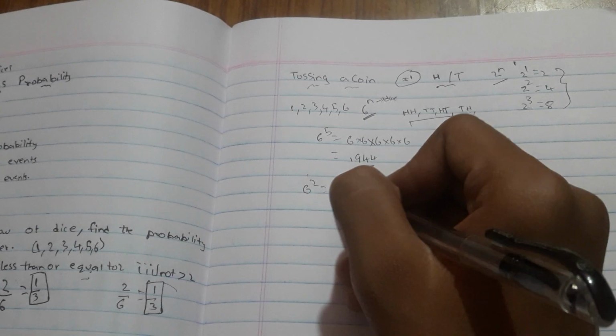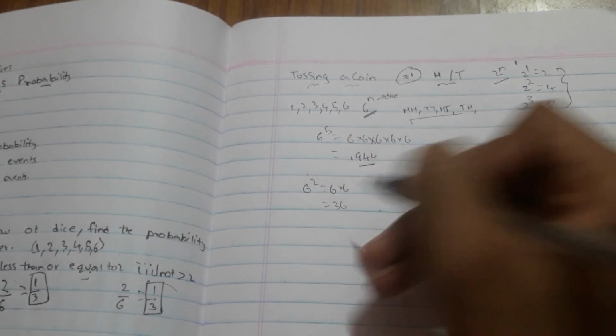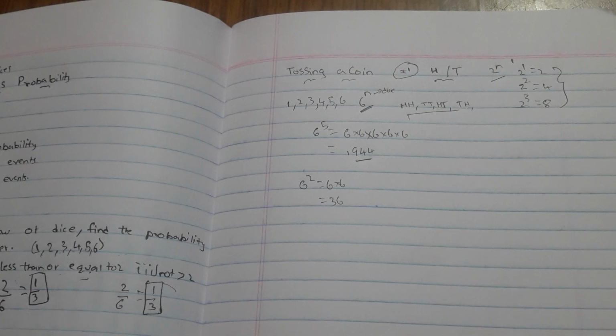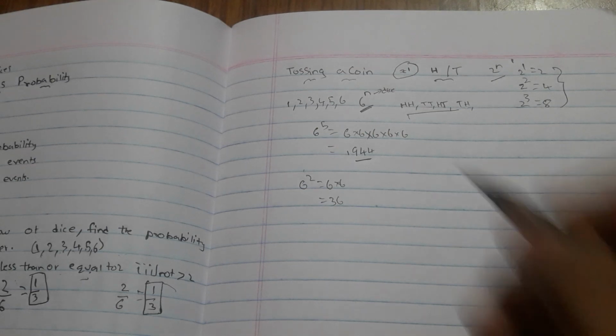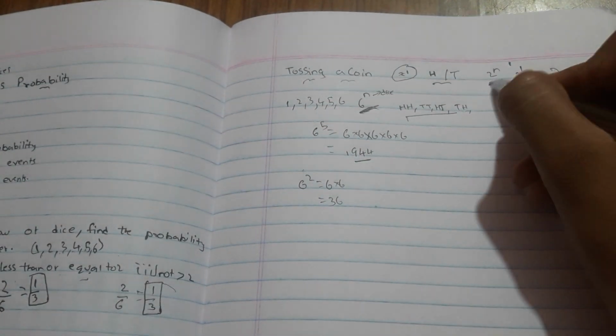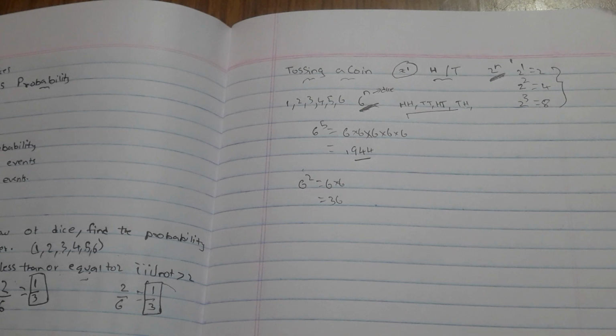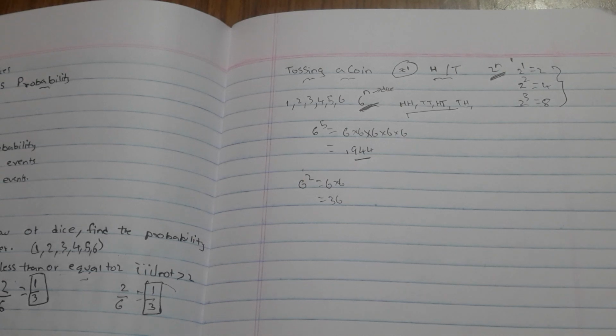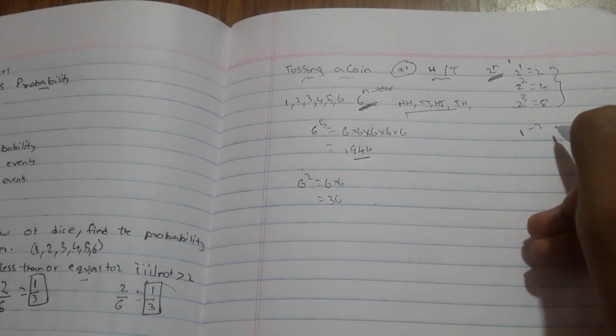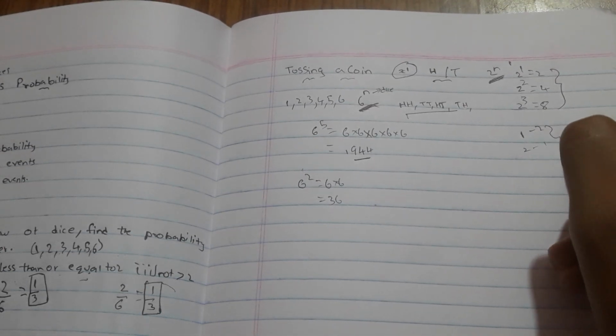If two dice are given, then you need to do 6 power 2, which is equal to 6 into 6, which is equal to 36. Even with two dice, there are 36 possibilities. So when they give dice, this is the formula, and when they give coins, this is the formula, which makes your process very easy. Both these formulas apply even if you toss one coin two times or two coins one time. Similarly, if you roll one die twice or two dice one time, you can use this formula.